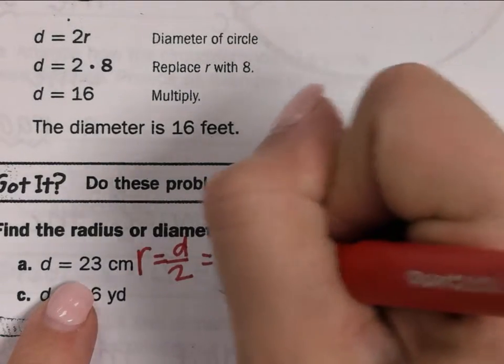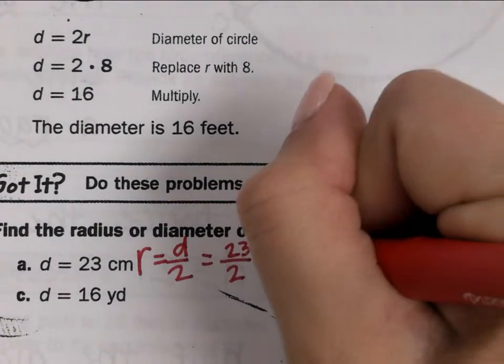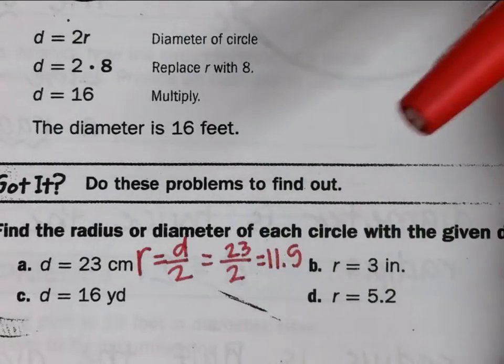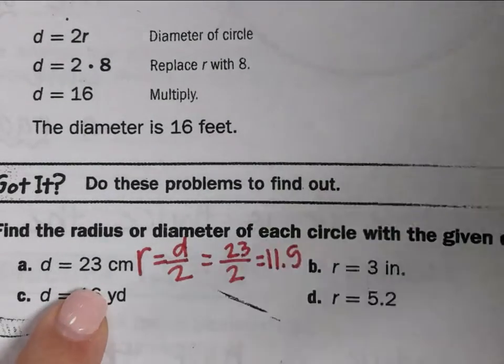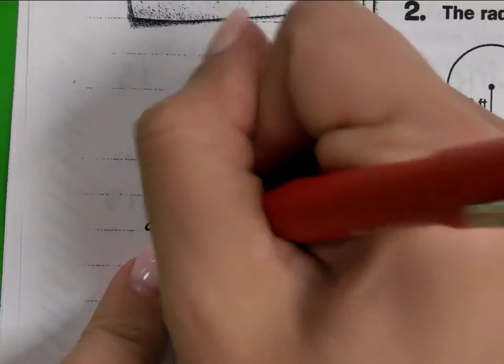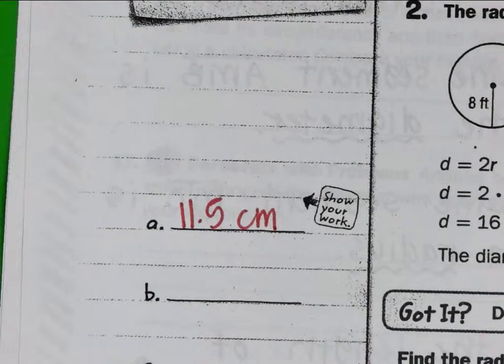So 23 divided by 2, 11.5. Okay. But I can't forget about my units because my diameter is 23 centimeters. So if my radius is 11.5, that means it's 11.5 centimeters. So don't forget about your units.